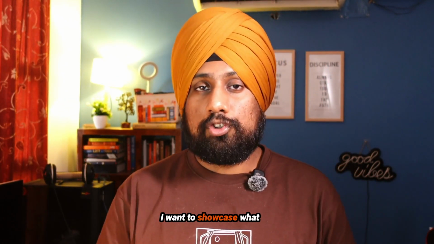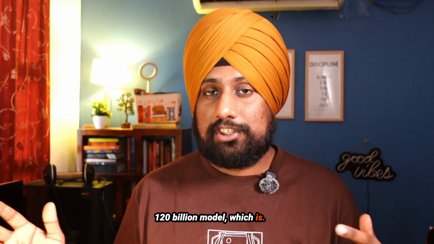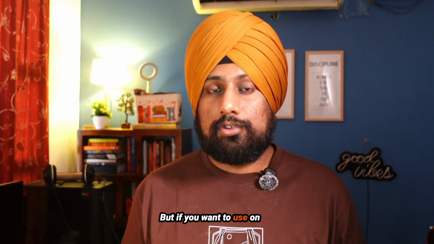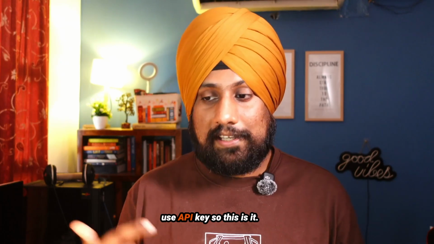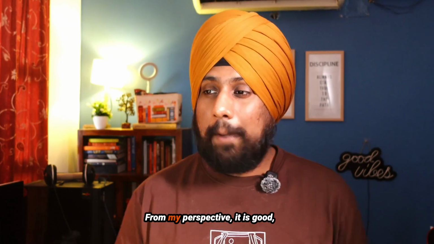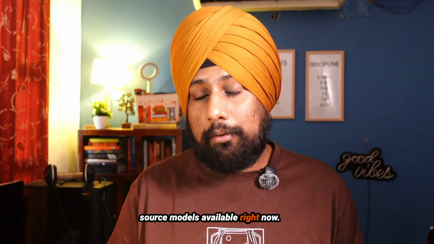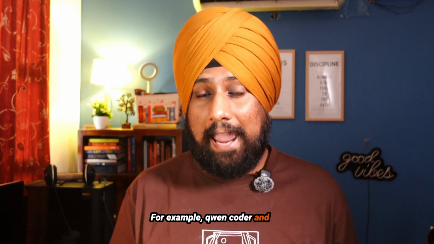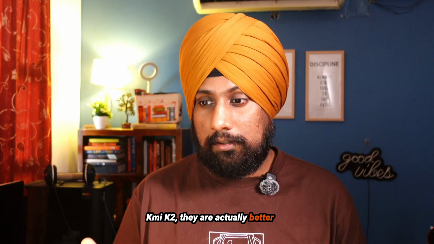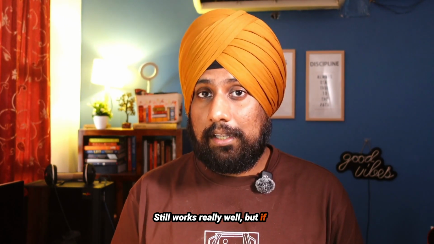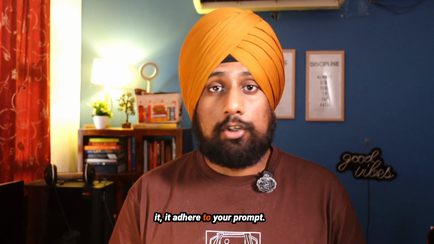These are the 3 ways I wanted to showcase the 120 billion model, which is available for free to use on your system. But if you want to use it for agentic coding, you can use an API key. So this is it. From my perspective, it's good, but not quite better than the open source models available right now. For example, Qwen Coder and Kimi K2 are actually better than GPT-OSS. Anyway, it still works really well, but you have to keep iterating for it to adhere to your prompt.